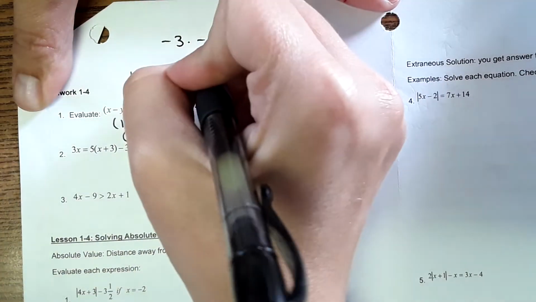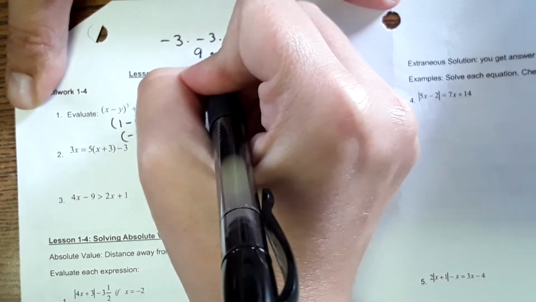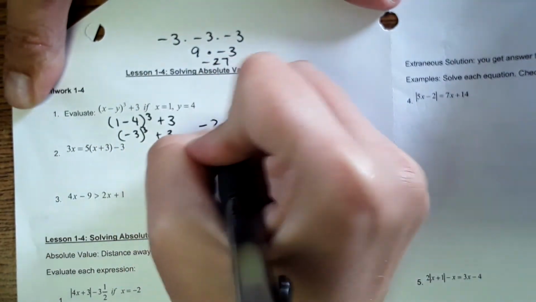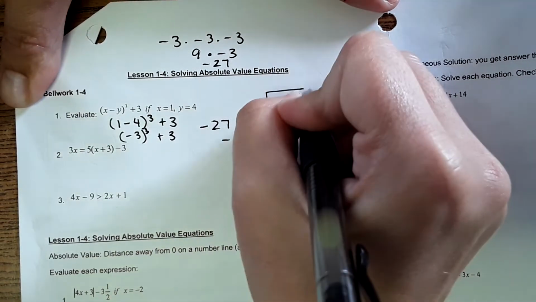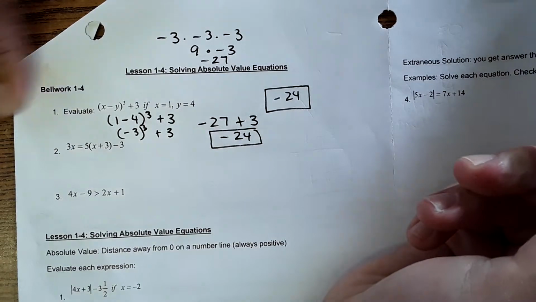Negative 3 times negative 3 would be positive 9, times negative 3 would be negative 27, is what you should have gotten there. And then plus 3 would be negative 24. So good job. The answer is negative 24.